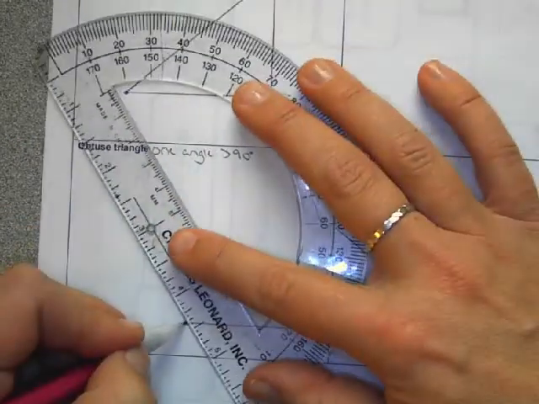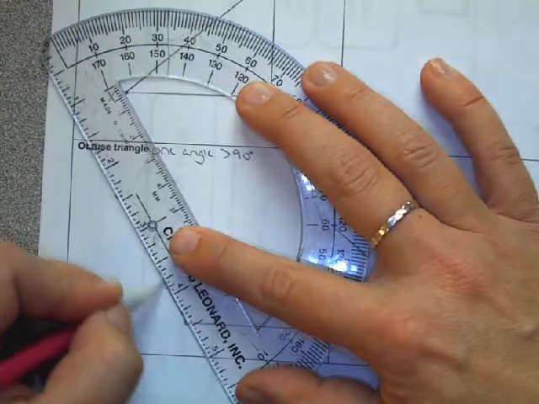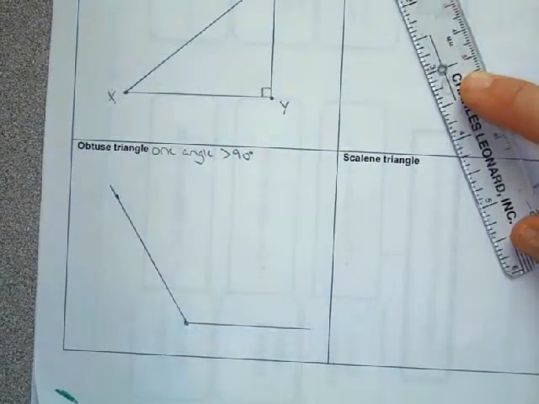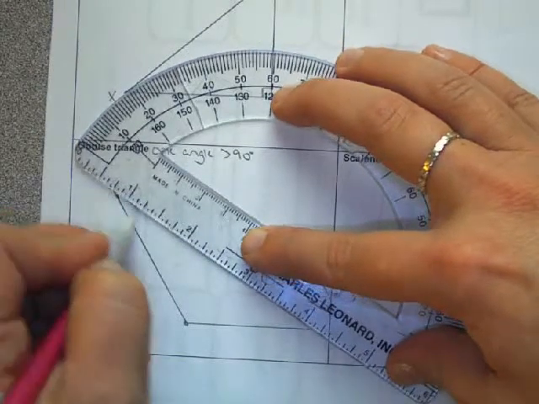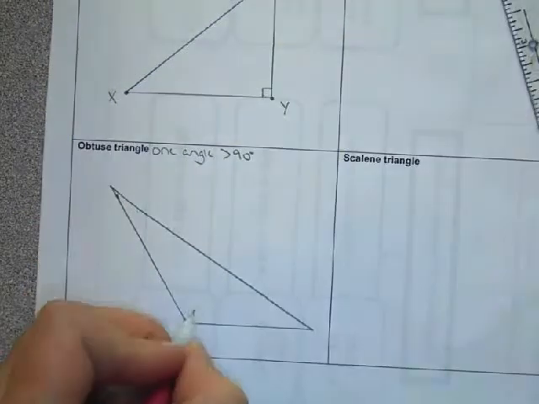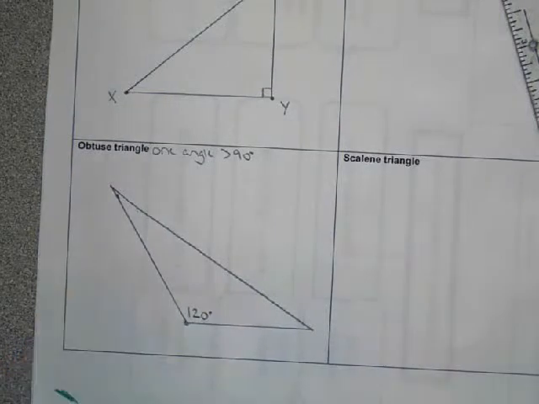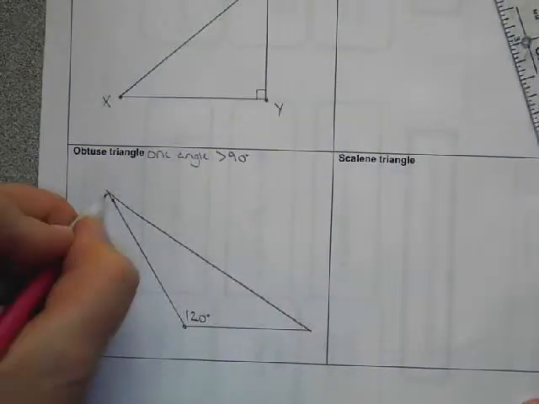And create my second side. And then again, all I need to do is connect the endpoints of those two sides. And I have an obtuse triangle where one angle is greater than 90 degrees. So we'll call this triangle DE.